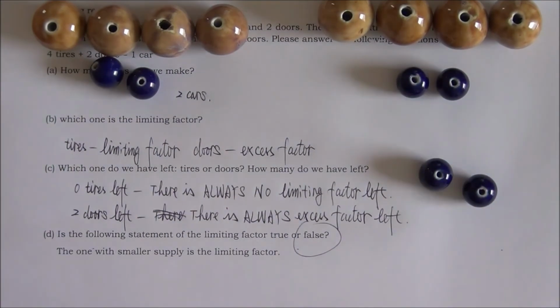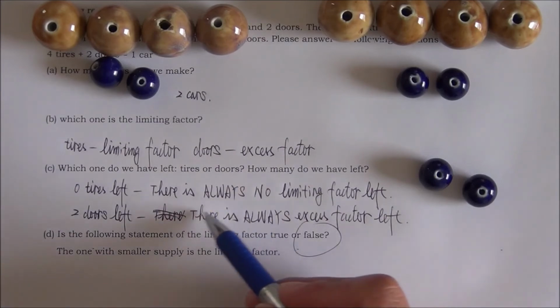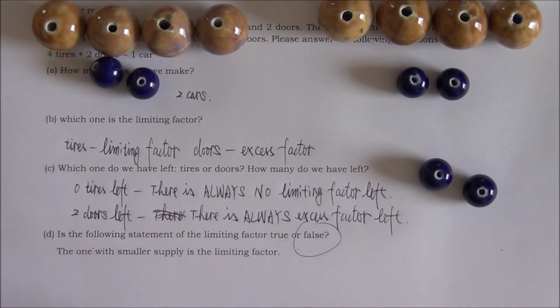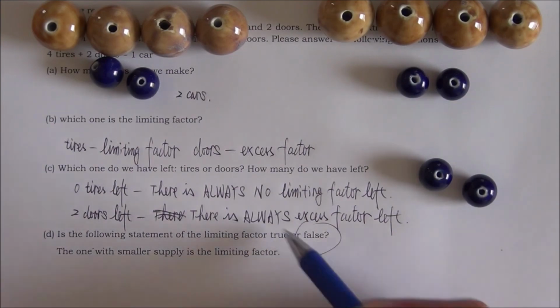The ratios between different factors can help us to determine directly which one is the limiting factor. The absolute values of different factors cannot help us to determine directly which one is the limiting factor. In the next video, I'm going to use chemical reactions to explain how to use the ratios between different reactants to determine the limiting reactant directly.